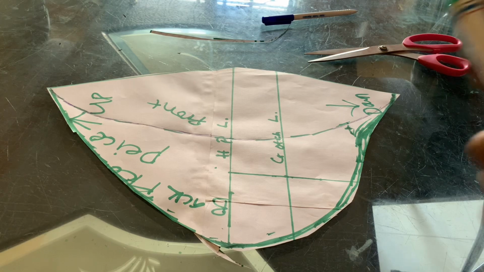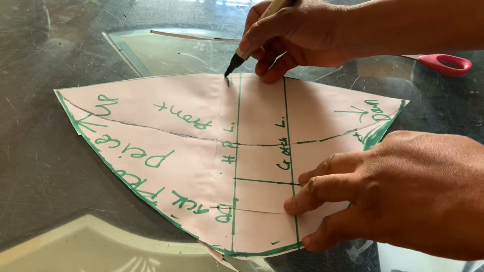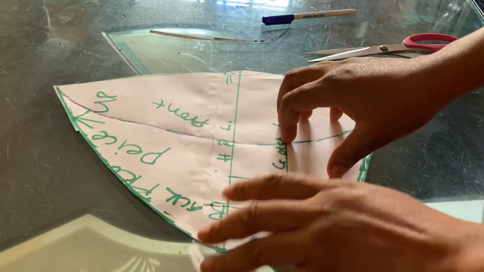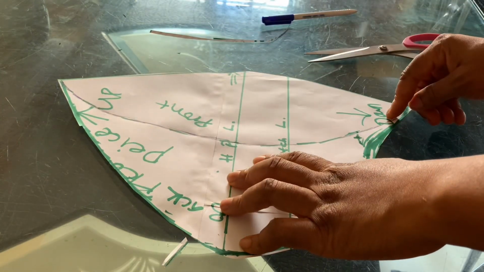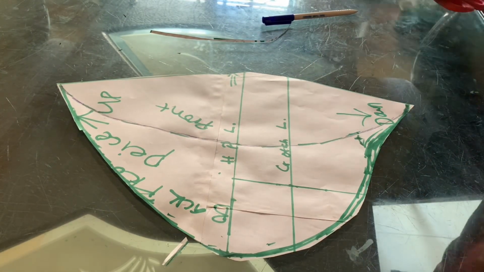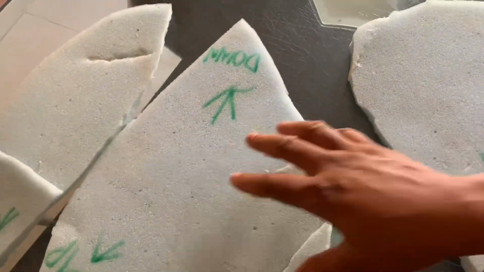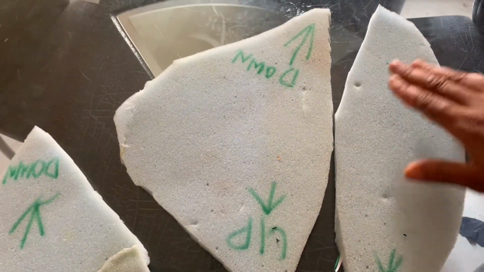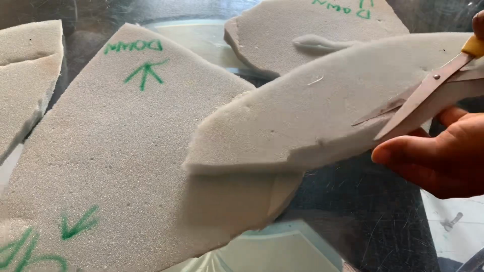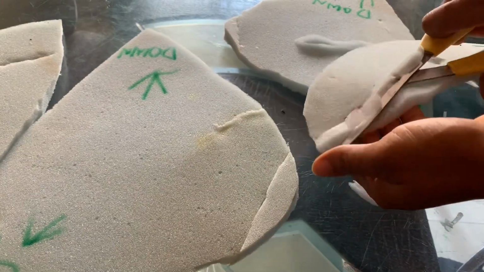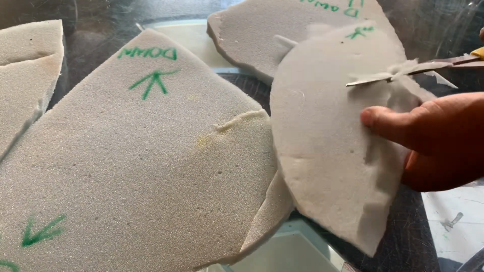So I'll cut the foam now and bring it to show us. Okay, so mates, this is me now, showing you what we are having. You see, I've gone ahead now to cut out the foams, and please make sure to label your up and down so that you know where is the up and where is the down. So this is where the work begins.